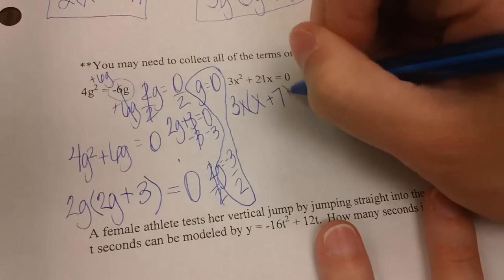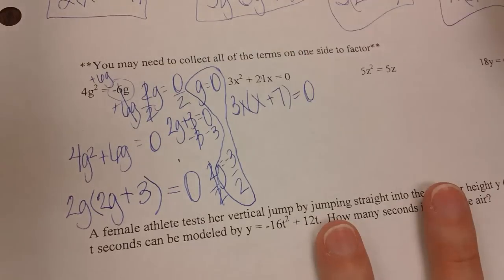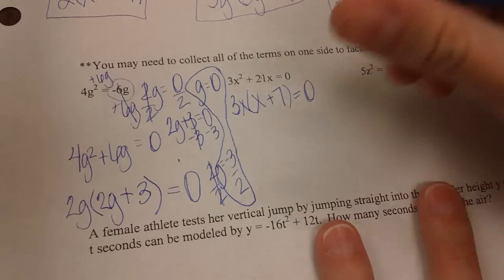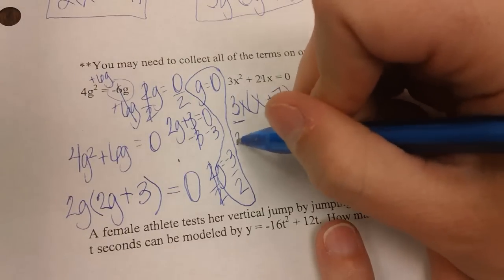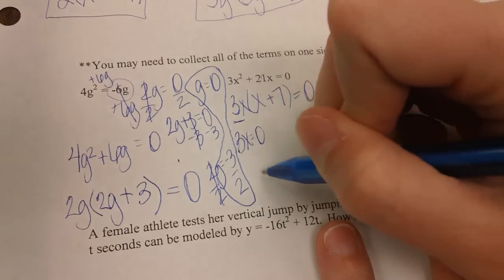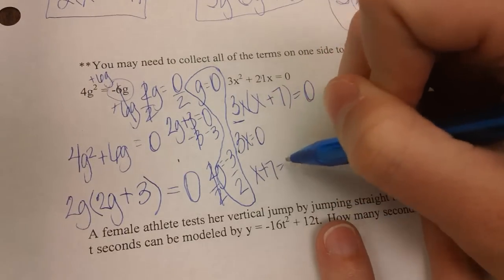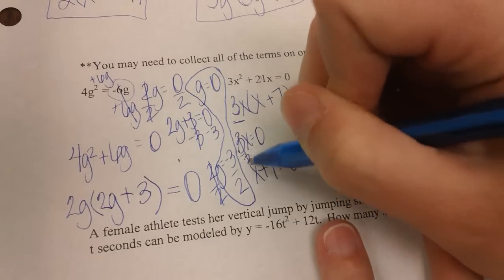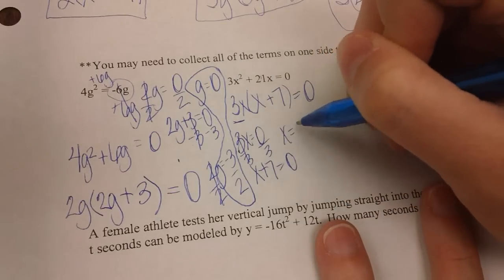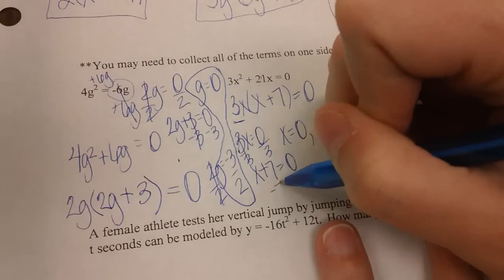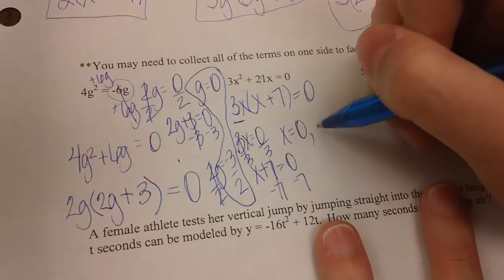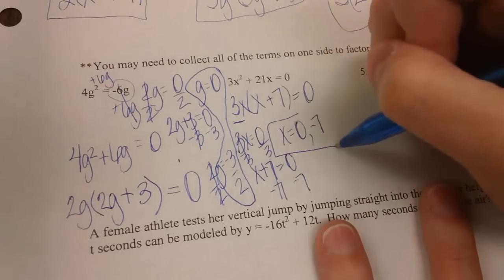X divided by x cancels out. And that all equals 0. So 3x equals 0 and x plus 7 equals 0. So I divide by 3, x equals 0, and subtract 7, x equals 0 and negative 7.